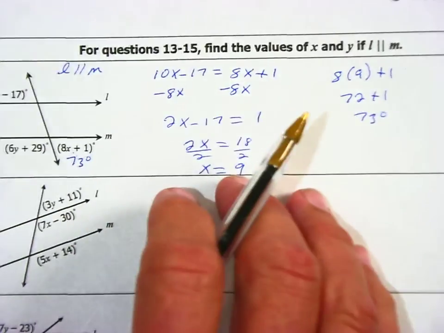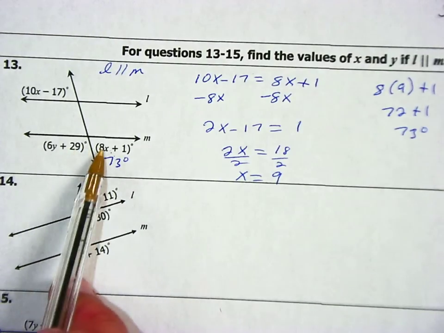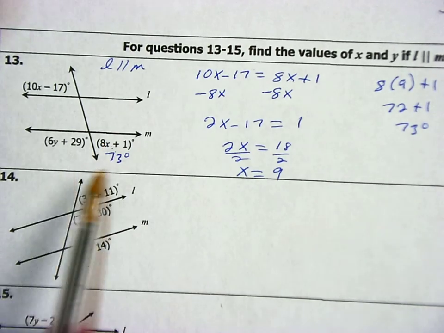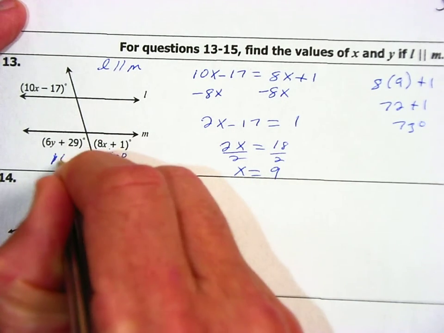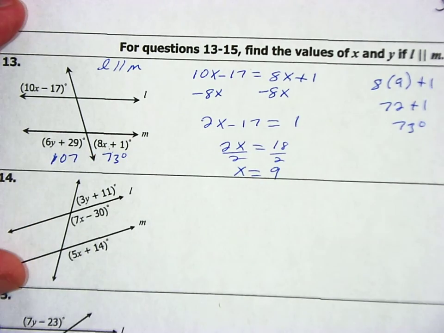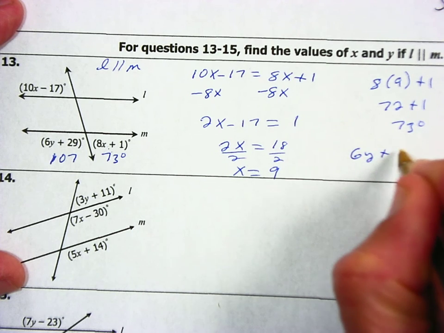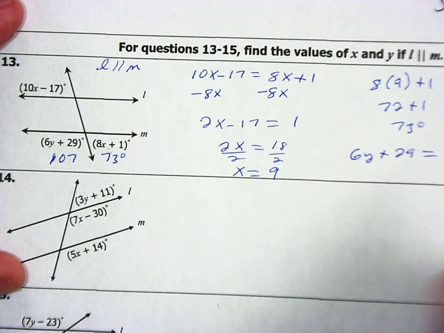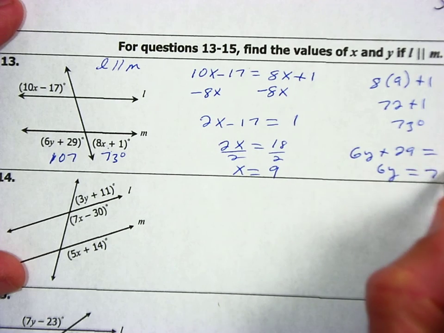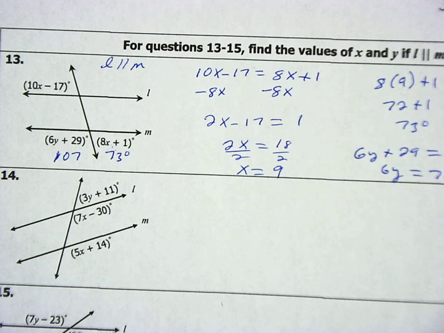These two angles are a linear pair. So if I go 180 minus 73, this is 107. I'm going to take this expression and set it equal, so 6y plus 29 has to equal 107. We're going to subtract 29 from that. 107 minus 29 gives me 78. Stay with me. And then I'm going to divide by 6, and I get y is 13.